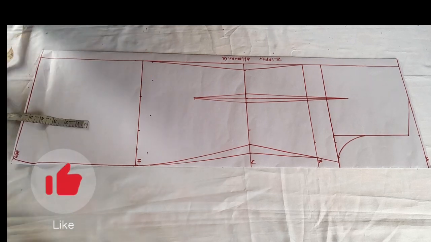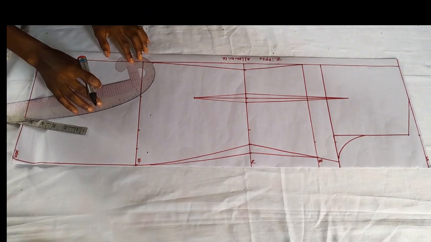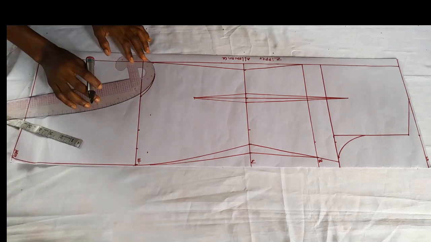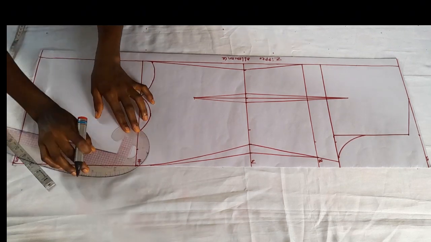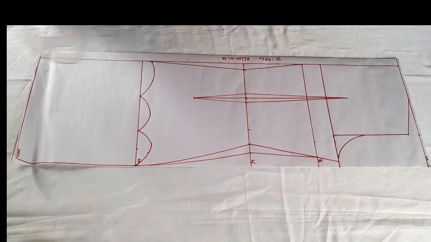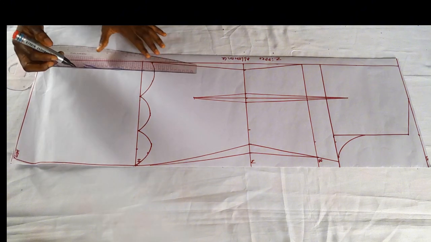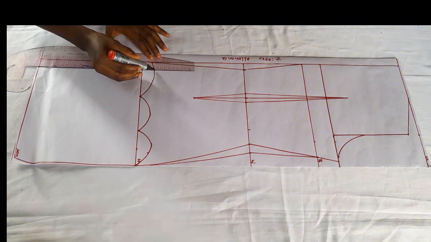Then I'll use my curve ruler to connect it. Then I'll also go ahead to create my pleats. So I'll use my curve ruler to line for my pleats.